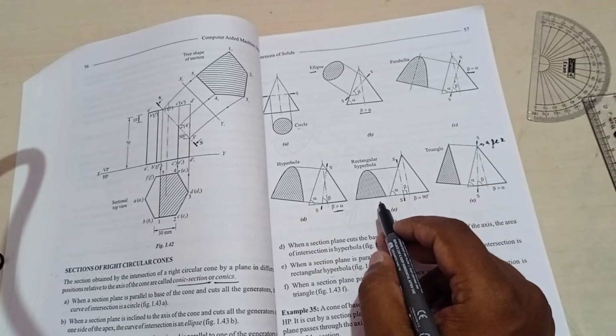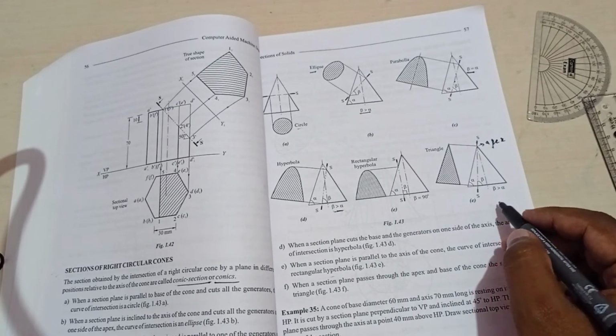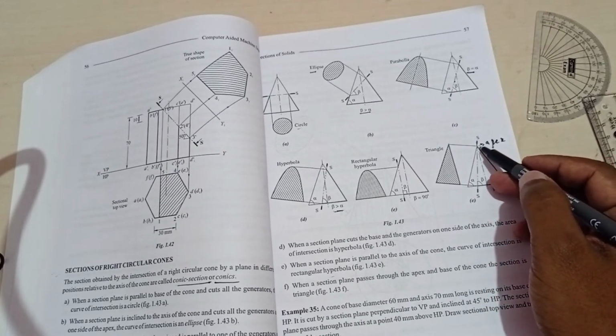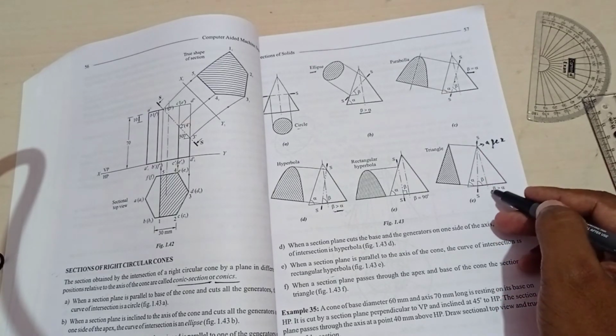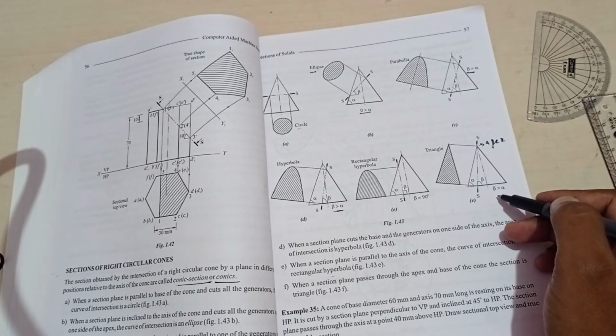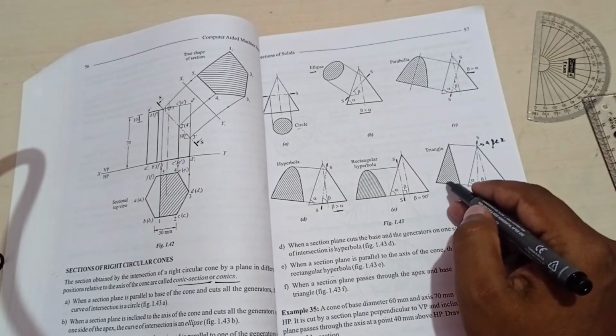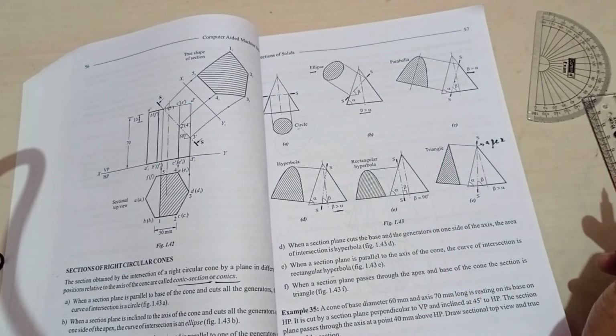The section we are getting is a rectangular hyperbola. In the final one, the section plane cuts the apex of the cone and the base of the cone, and the conic section we are getting is a triangle.